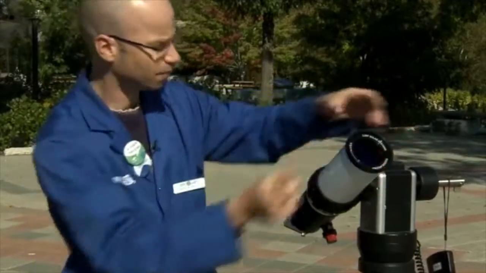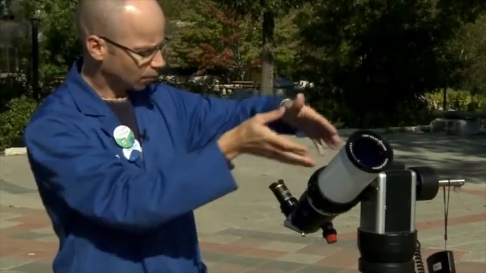So the one I have here in front of me is called a refracting telescope. So we have a lens at the front and a lens at the back. And as I described, the light comes in, focuses through the eyepiece, and we can look through it. And that's how we started. That's how Galileo used a telescope like this to first start looking at the night sky.